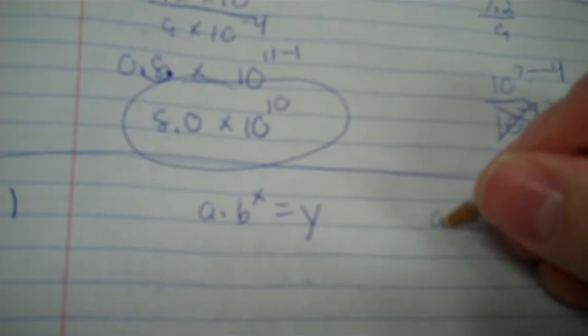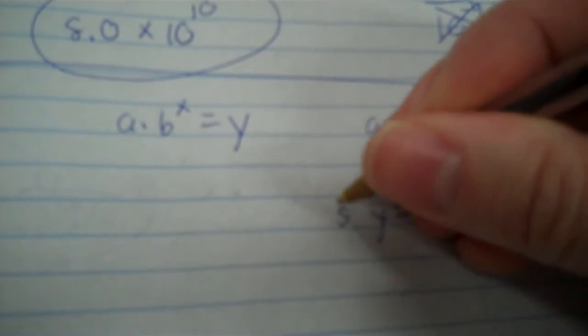So since it's not $5 per year and it's percent, we don't draw a line. We write A times B to the X power equals Y. So Y stands for dollars, and the A also is dollars. B is the percent, and X is the years.